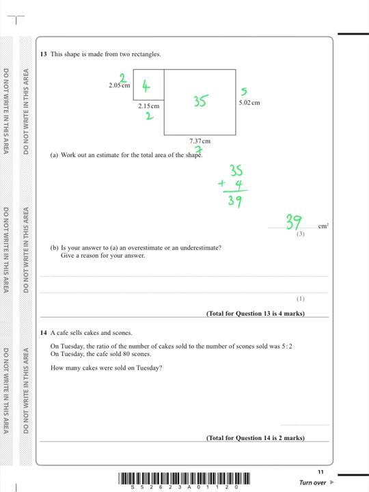Then you've got to answer this question. Is your answer to part A an overestimate or an underestimate? Give a reason for your answer. Well, looking at this area here, I rounded both of the numbers here down. Okay, so 4 would be an underestimate. And also, I rounded 7.37 down to the nearest whole number. So that's closest to 7 than it was 8. So I rounded that down, and I also rounded this one down. So on both occasions, I rounded downwards. So my estimate of 39 would be an underestimate. So an underestimate, and you can write the sentence yourself.